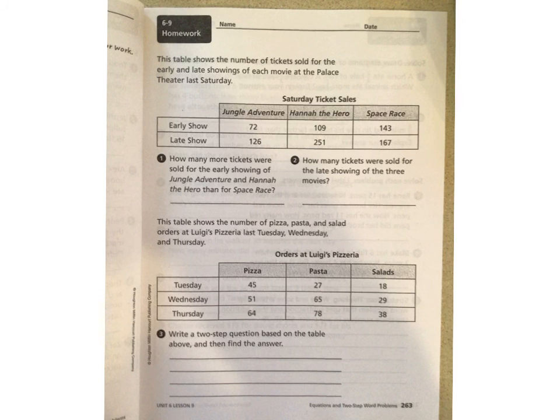Right, third graders, today we are going to be looking at some tables that have information or data in them. And then we're going to be answering questions by looking up at that table. Okay, so the directions up here say, this table shows the number of tickets sold for the early and late showings of each movie at the Palace Theater last Saturday.